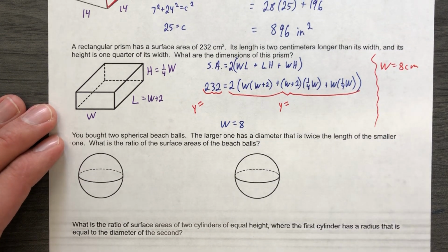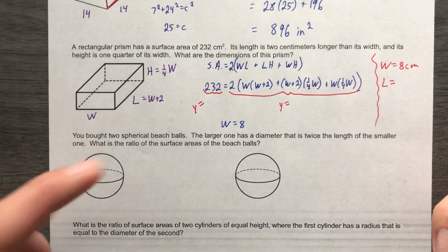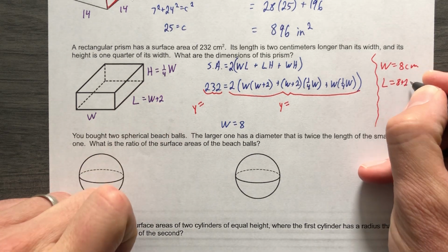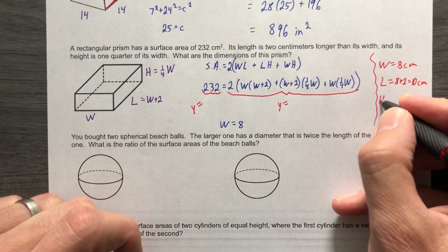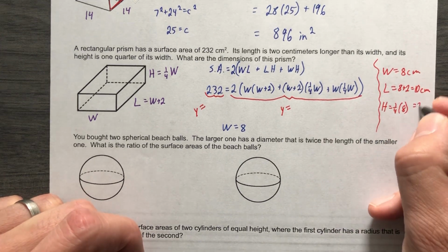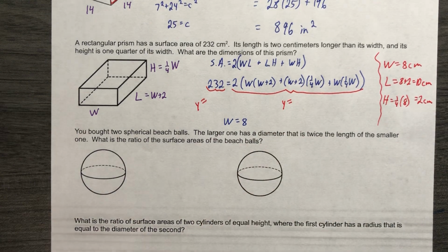Okay, good. The length is, the lights just went out. The length is width plus 2. So 8 plus 2, 10 centimeters. And the height is 1/4 of 8, which would be 2 centimeters. Find the surface area of that. I promise you, it's 232.